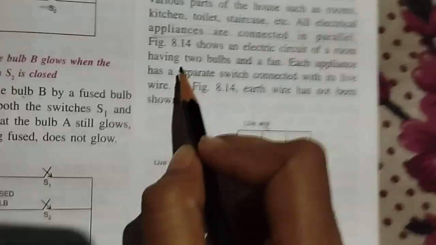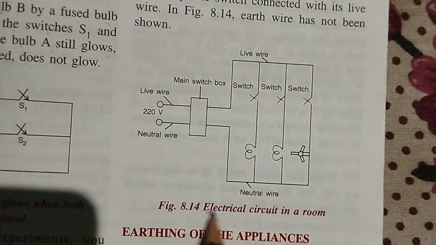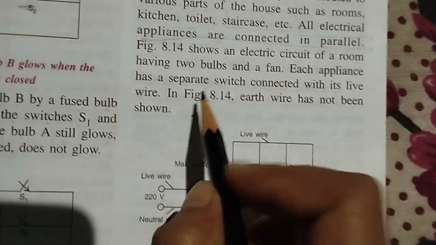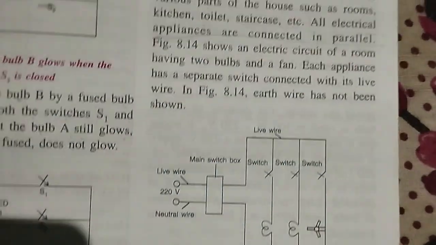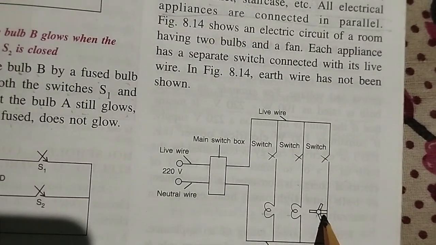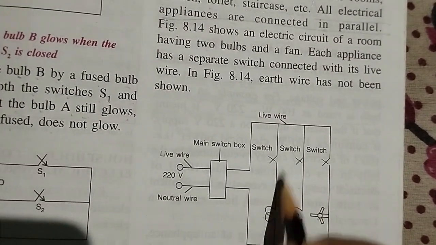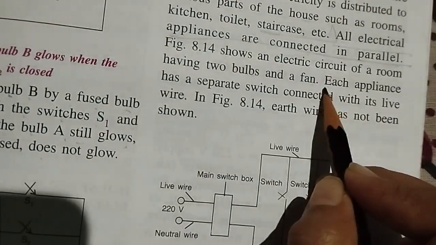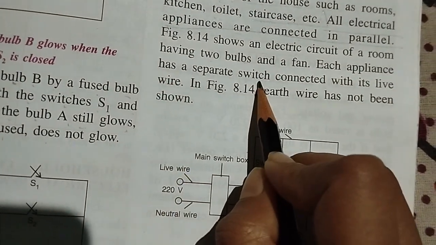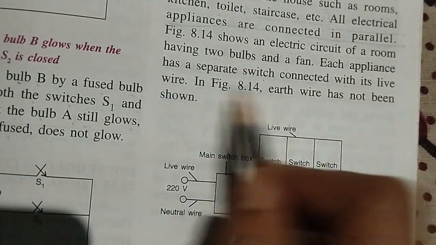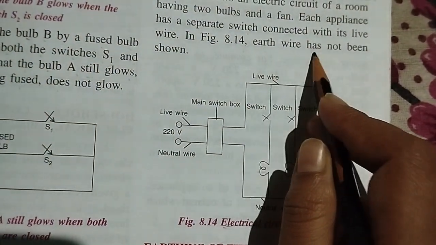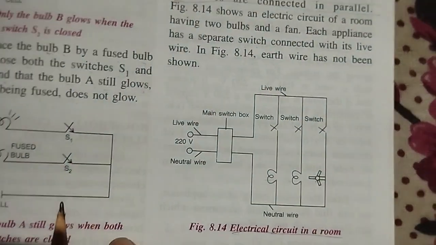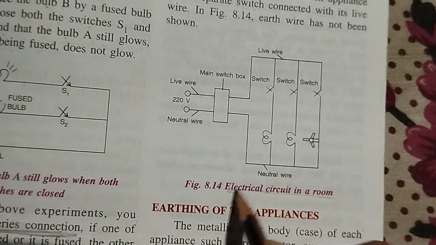Figure 8.14 shows the electrical circuit in a room having 2 bulbs and a fan, and all have an individual switch. Each appliance is separated with a switch connected to its live wire. In this figure, the earth wire has not been shown.